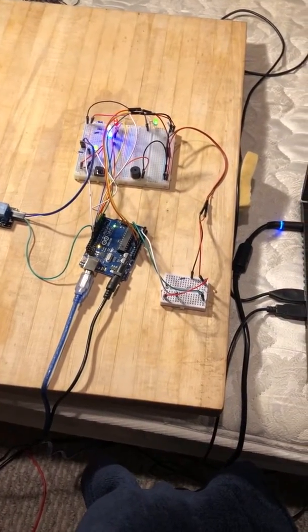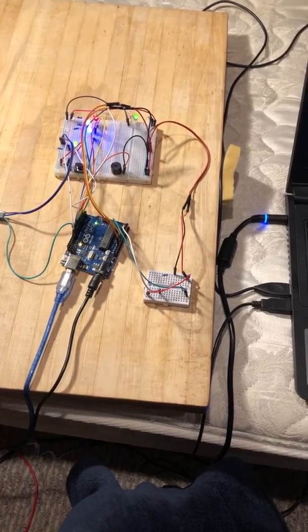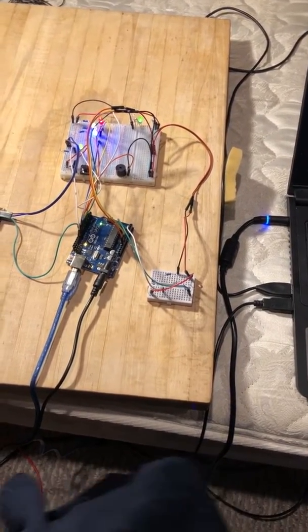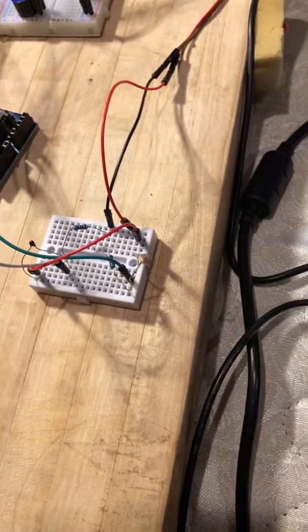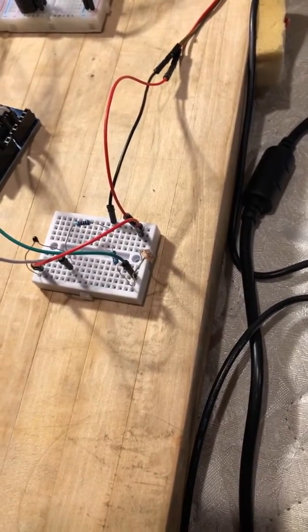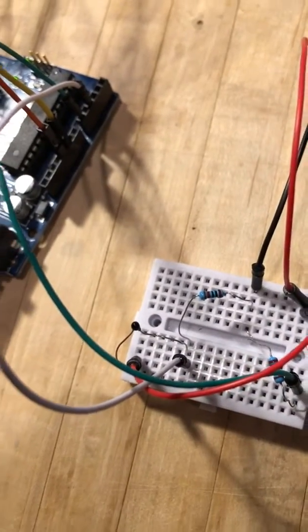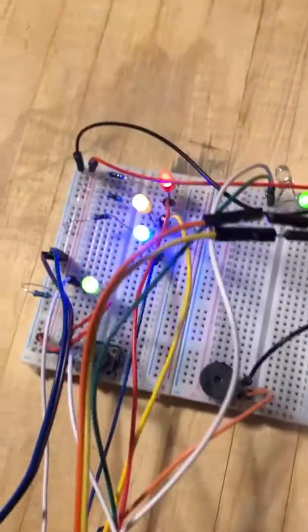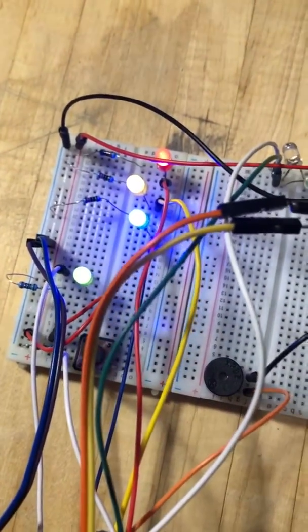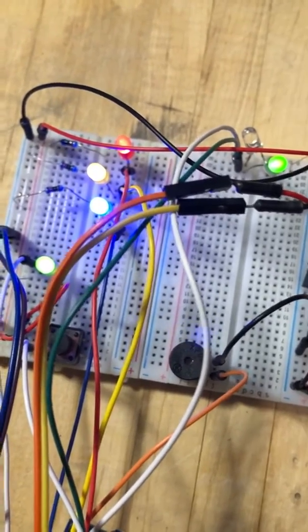Let's look at the setup first. There are three inputs. First, the LDR is used for light detection. A thermistor is for temperature detection, and a push button for changing the program state to entry of the stove or exit of the stove.